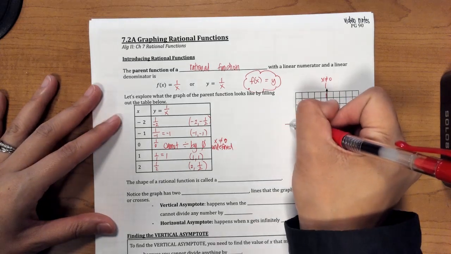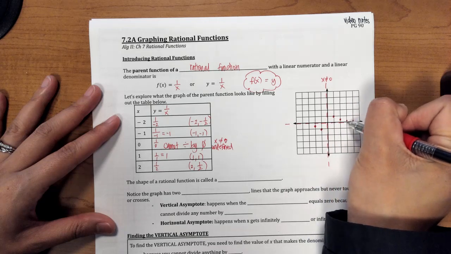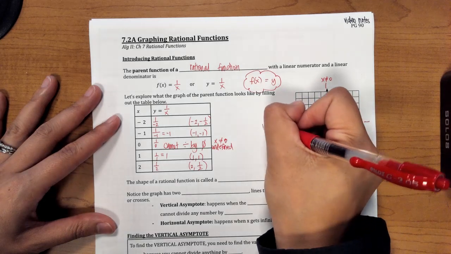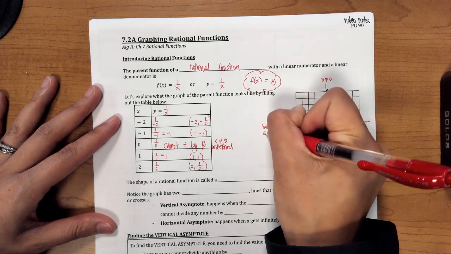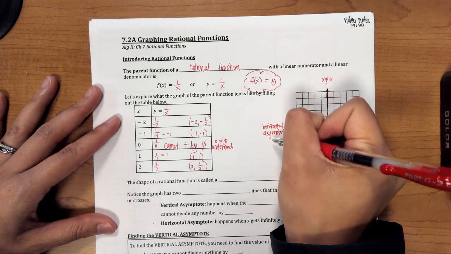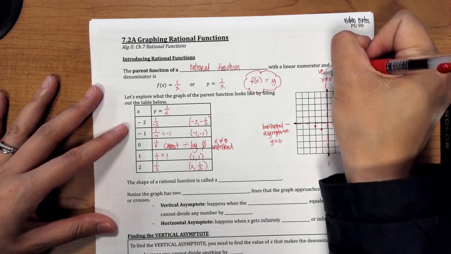If you remember from chapter 6, exponential functions, that means we are going to have an asymptote, which is our horizontal asymptote at y equals 0. This one is a vertical asymptote.